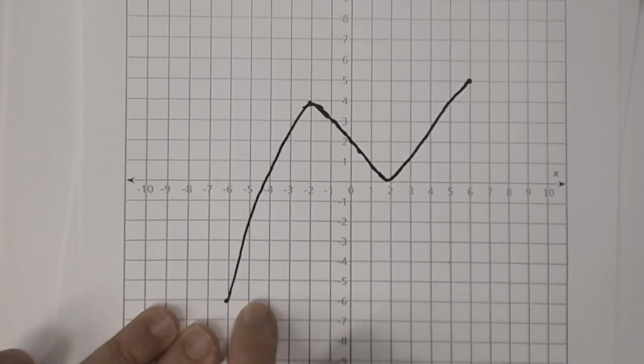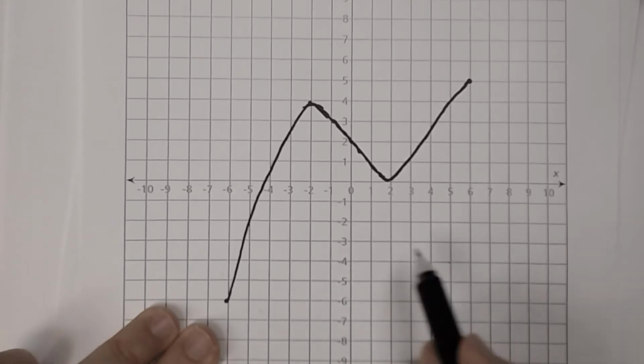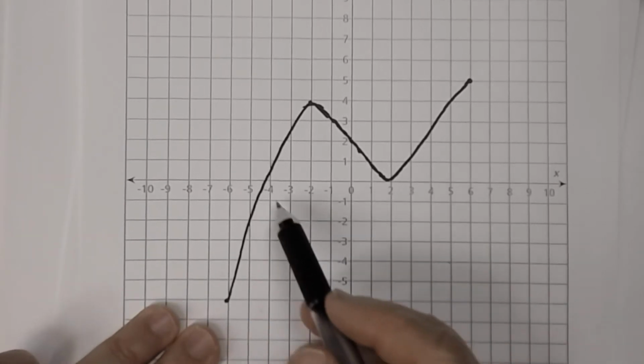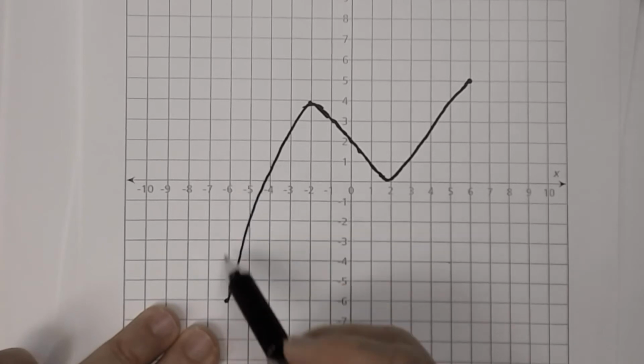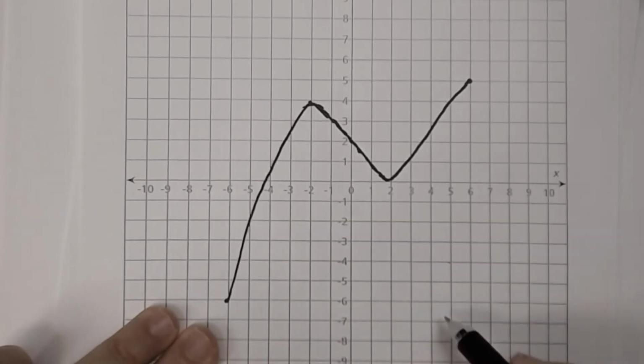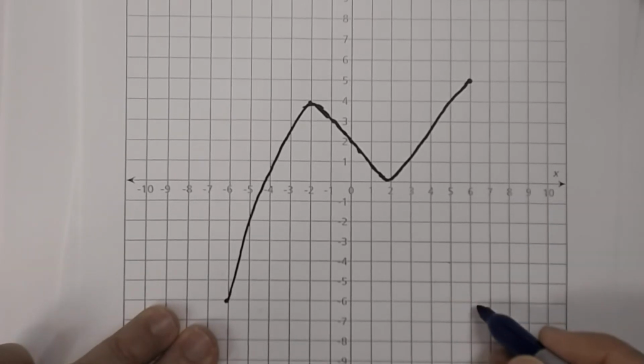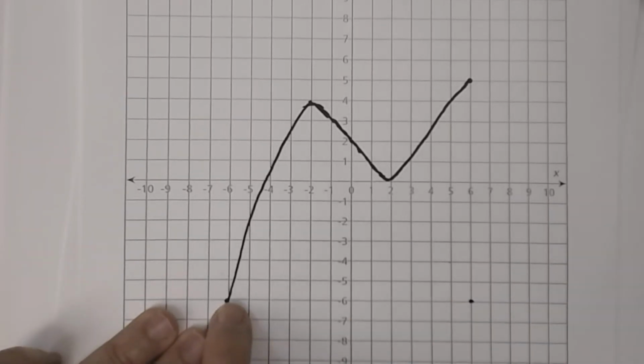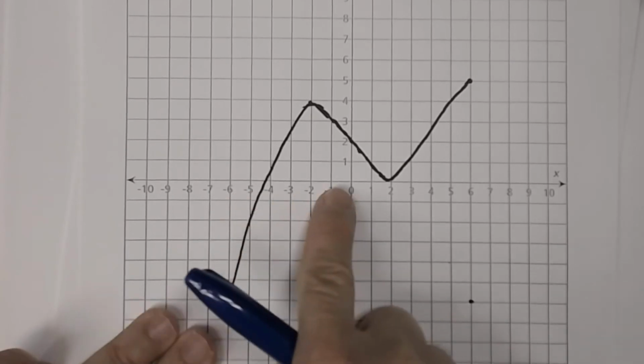So remember, this distance has to be the same as that distance, right? So this is not -5. This is -6, -6. Excuse me. -6, -6 becomes 6, -6. So that's this point here. 6, -6. This distance is -6.